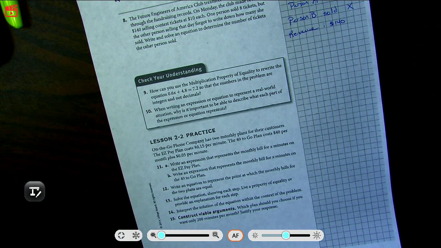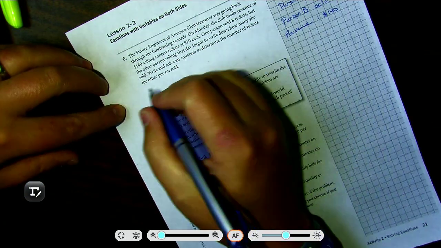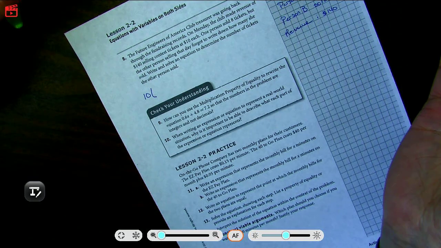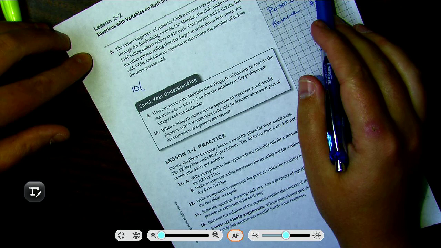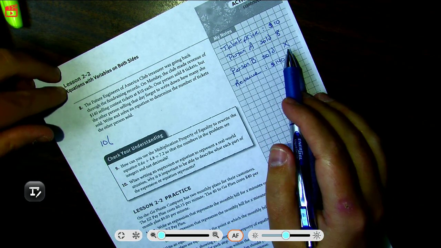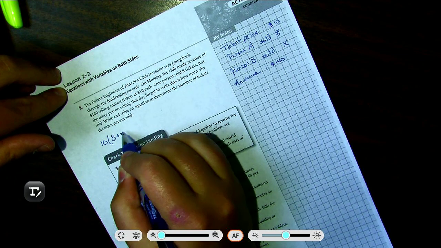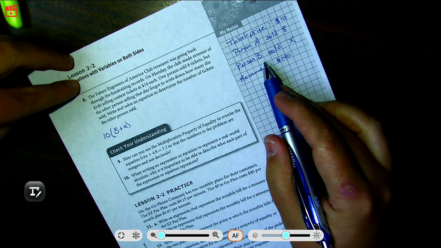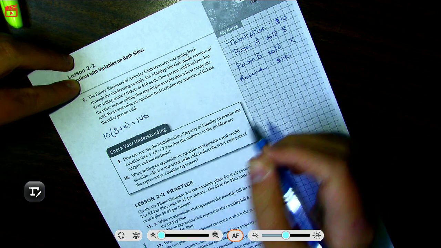All right, so let's take this information and go with it. $10, plus, like what we did previously, X. We know 8, but we don't know how much person B sold, so we're going to say 8 plus X, and we know that it is 140. So we are going to distribute.